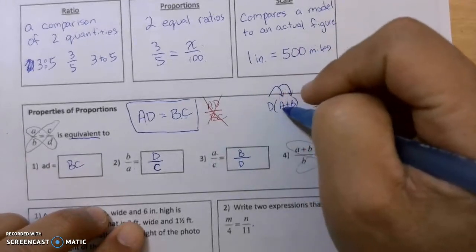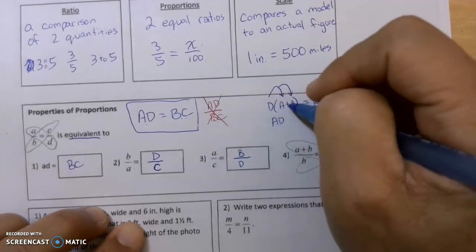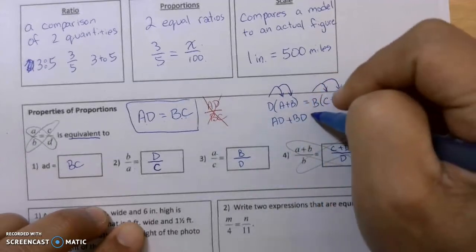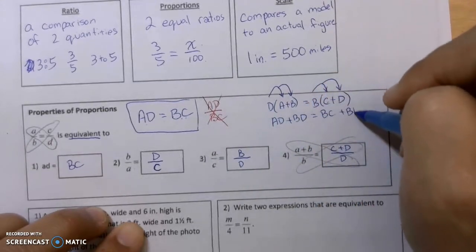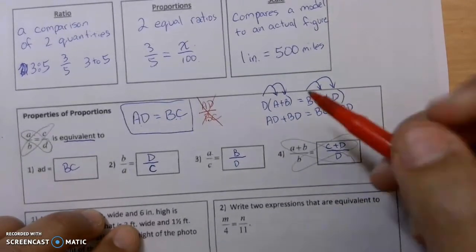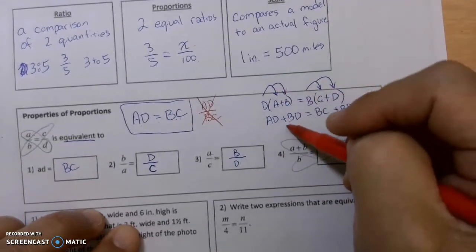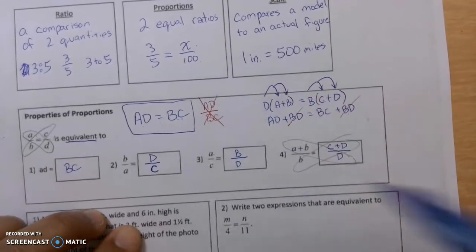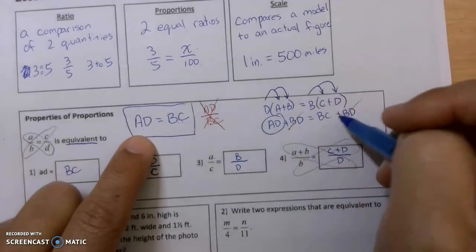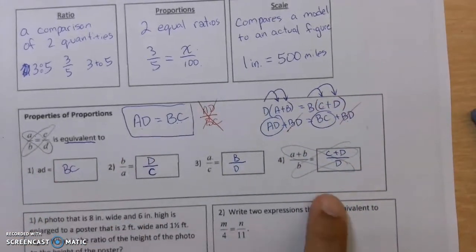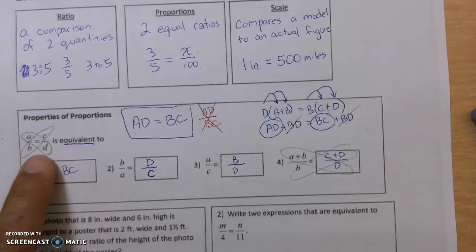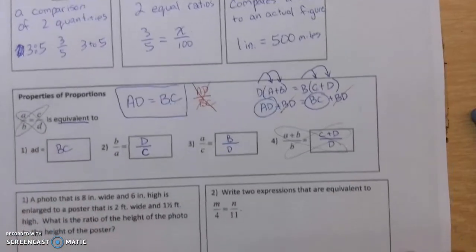We're going to go D times A is AD, D times B is BD. This is B times C, B times D. And if you notice, on the left and the right side is a plus BD, plus BD. They just cancel each other out. And so the answer correctly is AD is equal to BC. Okay, so this is the actual equivalent to this original proportion.